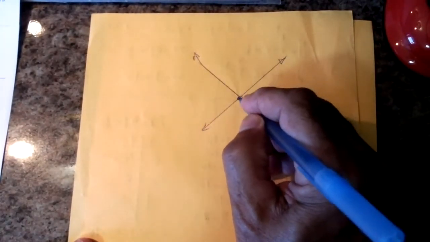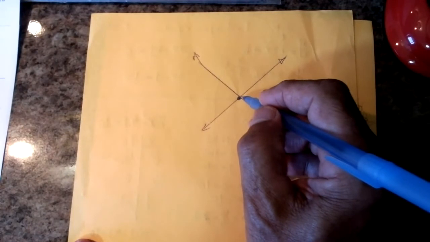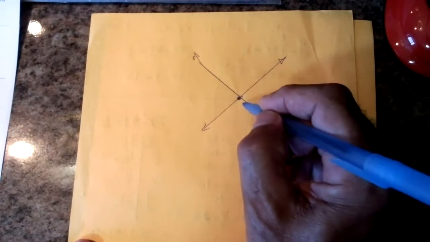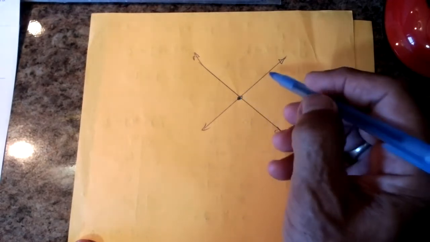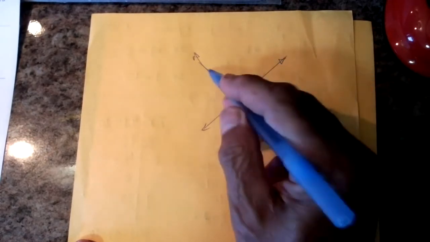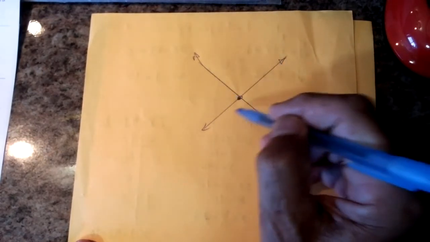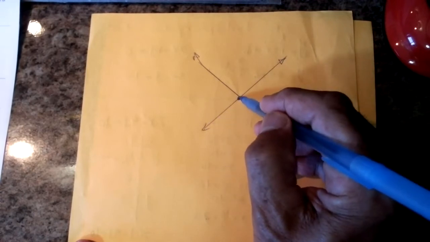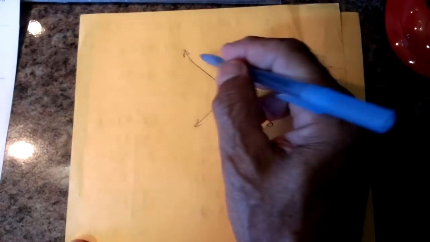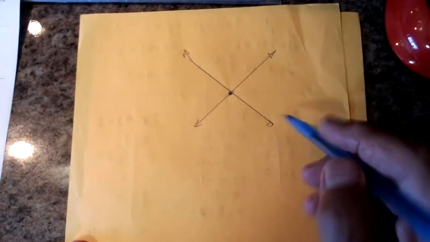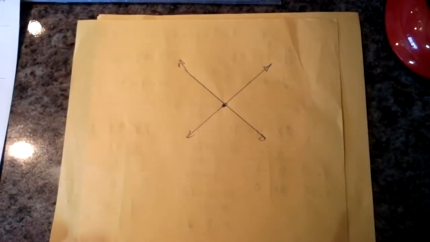This point, they call it the solution of a system or solution of two equations. It means the coordinates of this point work in either equation. So if you take the coordinates of this and plug into the equation of this one, it works. And also if you put it into this equation, it works. So that's why they call it the solution of a system.